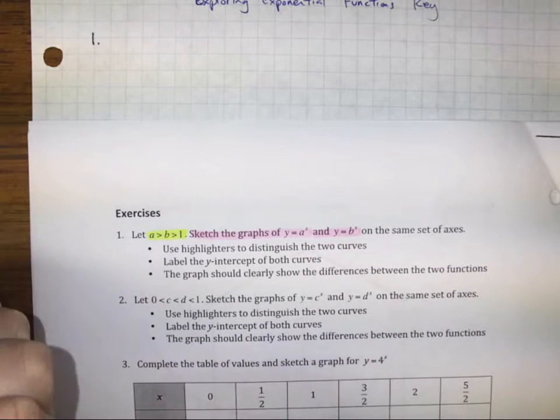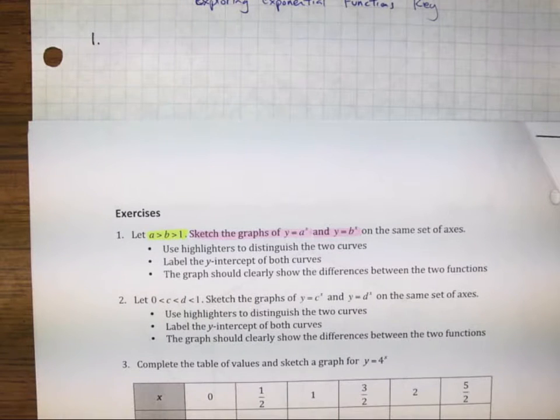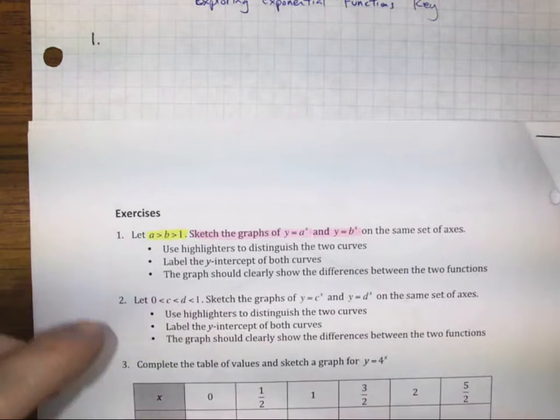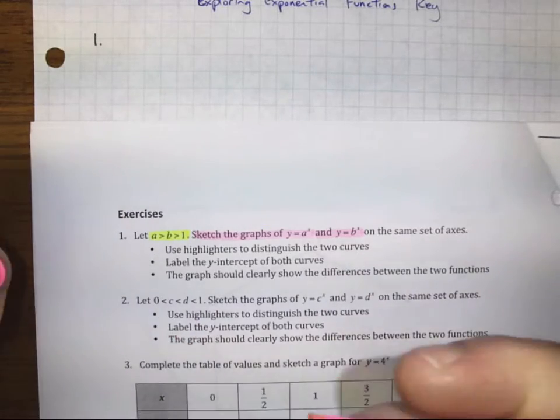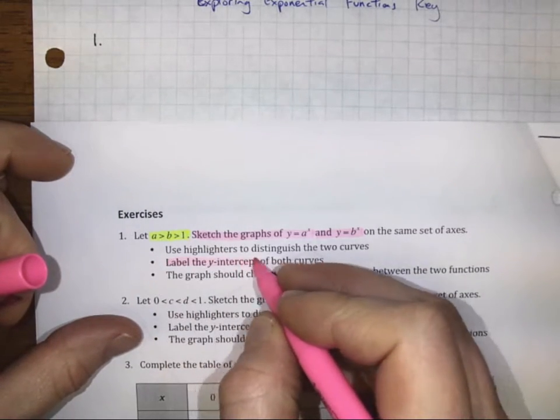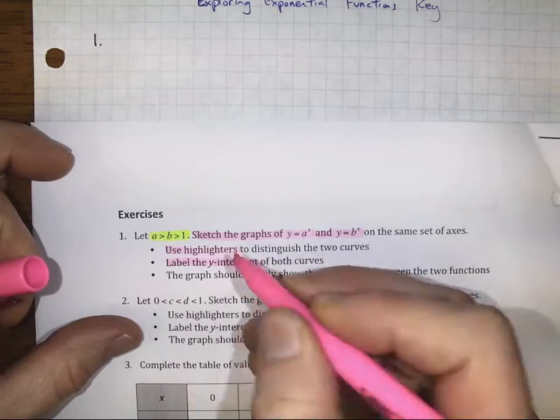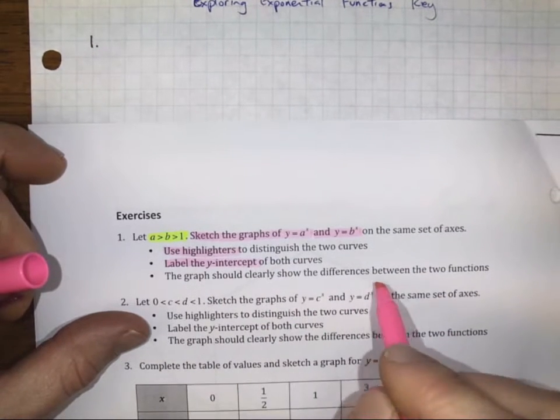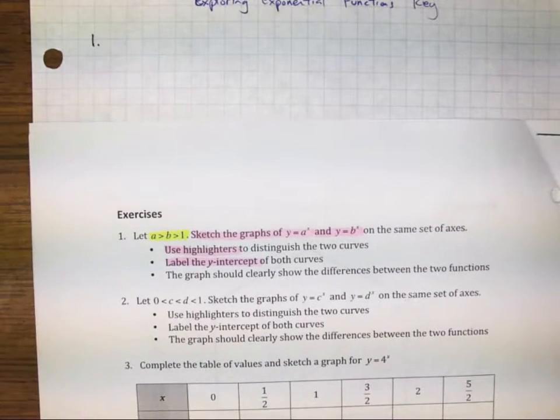And we're going to use highlighters. So I guess I should have indicated which one will be which with a highlighter. We're going to label the y-intercept, and the graph should show the differences between the two functions. All right.